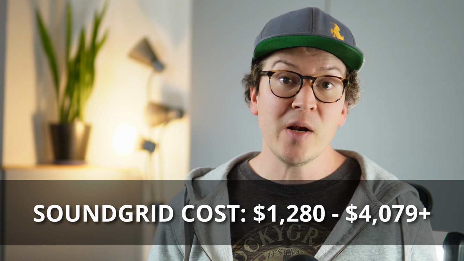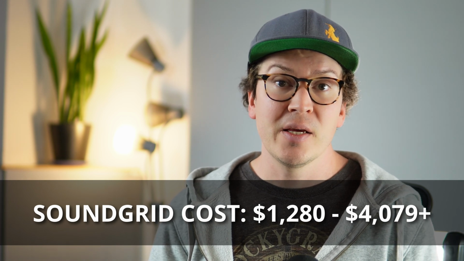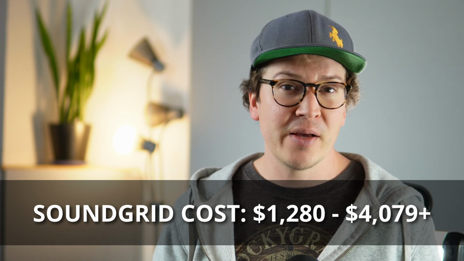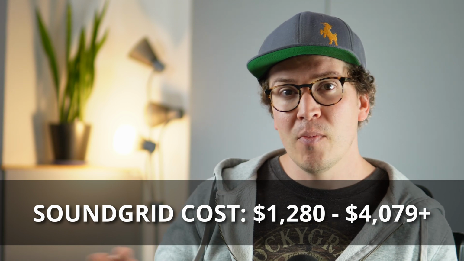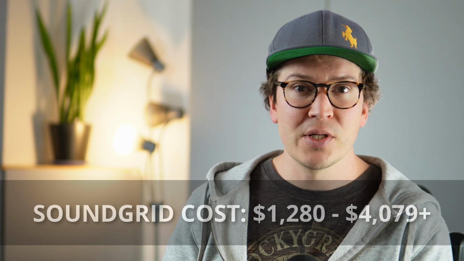So the estimated price for a Waves SoundGrid setup is going to be on the low end, probably around $1,280, and then more upwards towards $4,079 on the higher end. But as you can see, the more channel counts you need and the larger your audio interface, that's where you're going to end up spending on that higher end versus the lower end, which is just 2 channels of in and out.